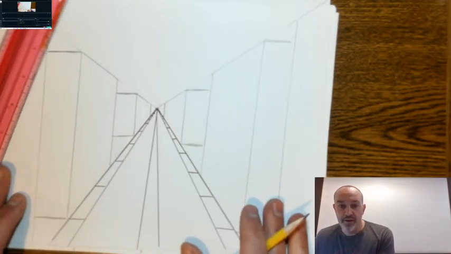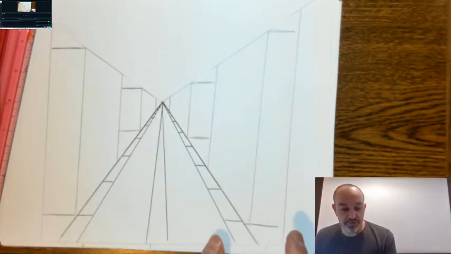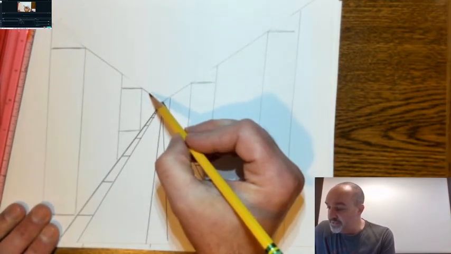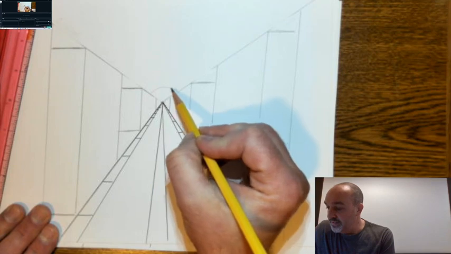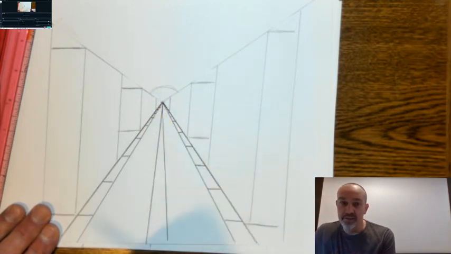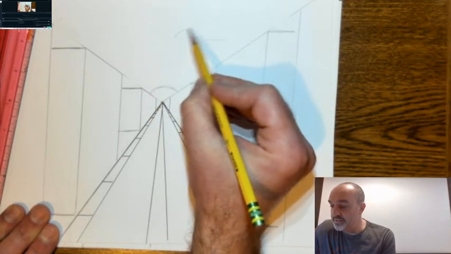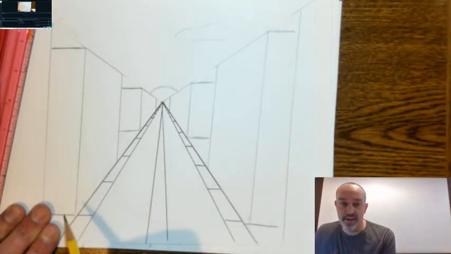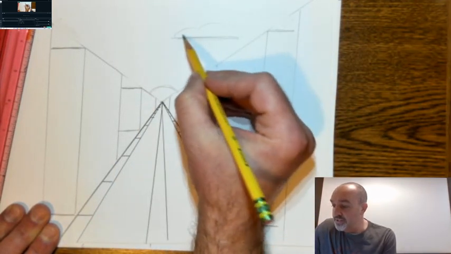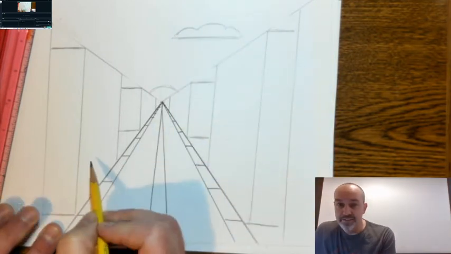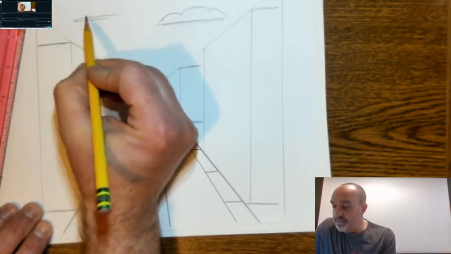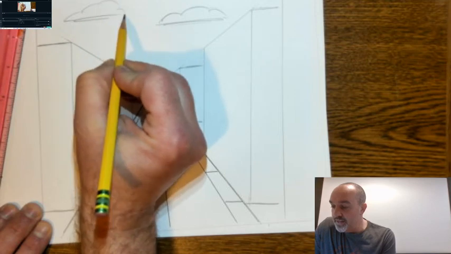So there's my road with my buildings. Pretty cool so far. I like to draw sometimes a sun right here, like a curve. There's the sun in the background. I could draw some clouds off in the distance. In the sky, make that darker so you can see it. Okay, a cloud over here maybe, just to add a little bit in the sky.